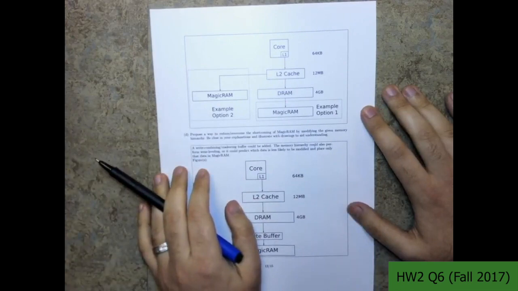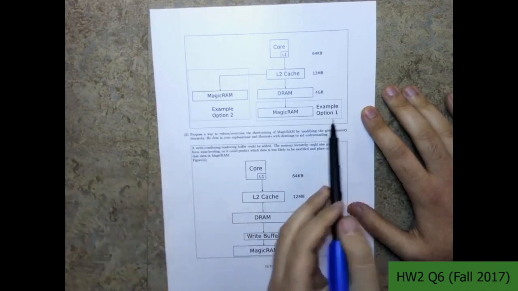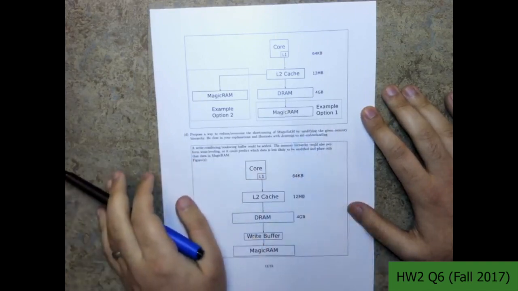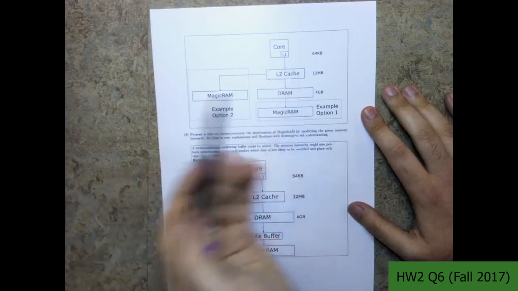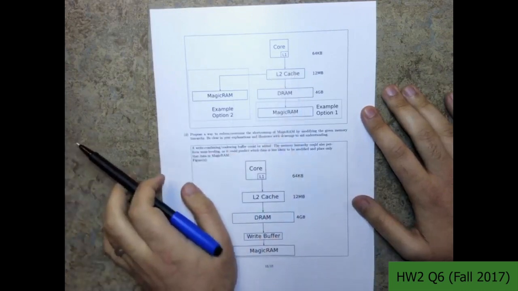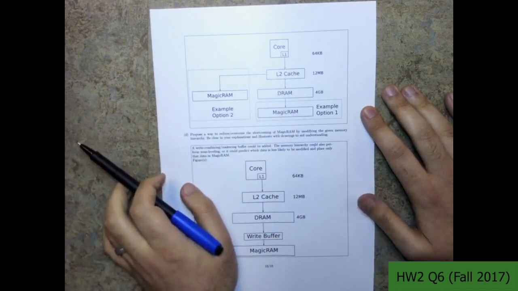Or it can be the whole address space in option 1, and DRAM acts as a cache for magic RAM. These are the 2 possible options for adding magic RAM. For example, we cannot insert magic RAM between L1 and L2 because the access latency of magic RAM is slower compared to SRAM, and it doesn't make any sense to add it there.